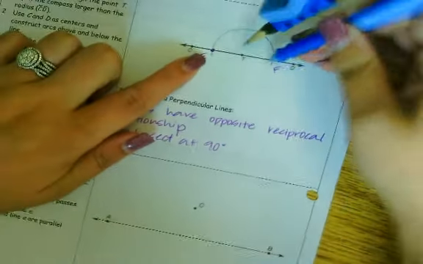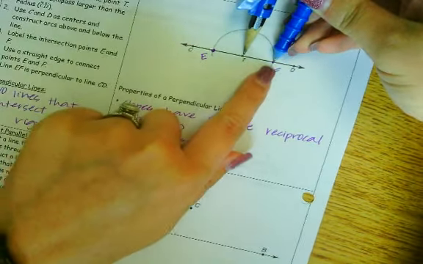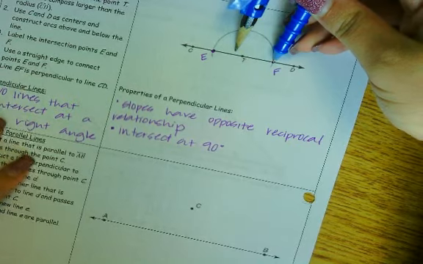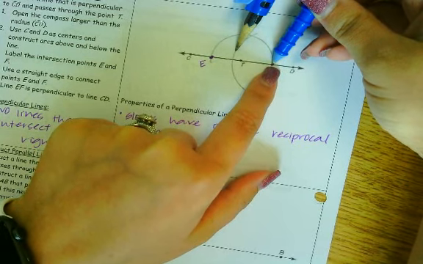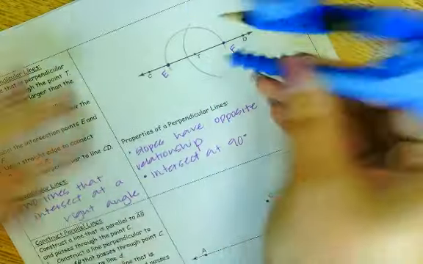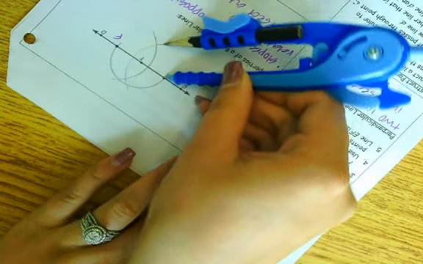Now you're going to go greater than halfway between your points of intersection and the middle, or what you think is the middle, and make arcs. You're putting your endpoint on a point of intersection and making an arc. Same thing as constructing a midpoint: when you flip it, you don't adjust your compass at all, and you make another arc. And then draw your perpendicular line.